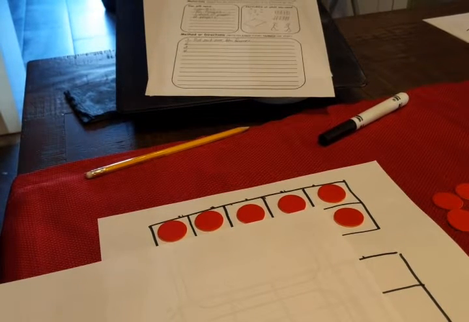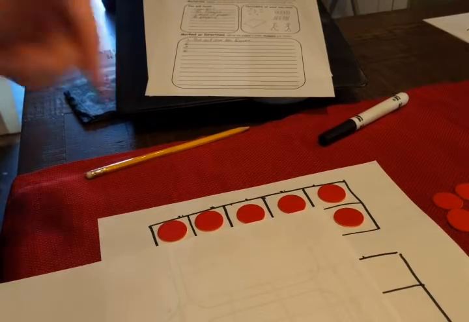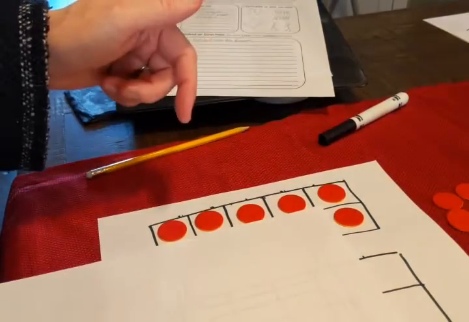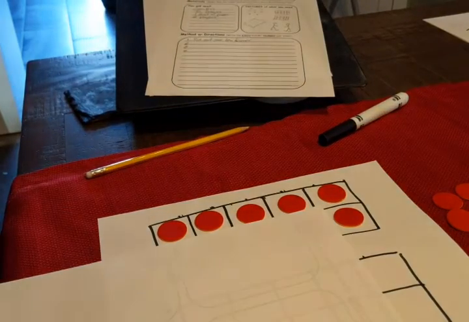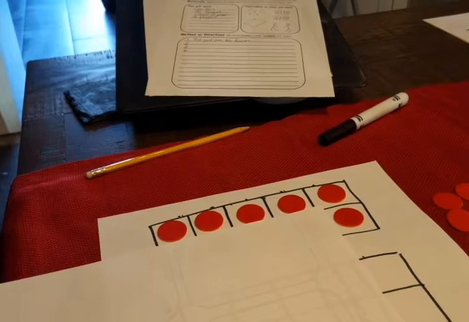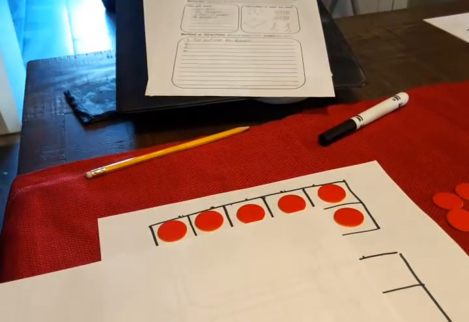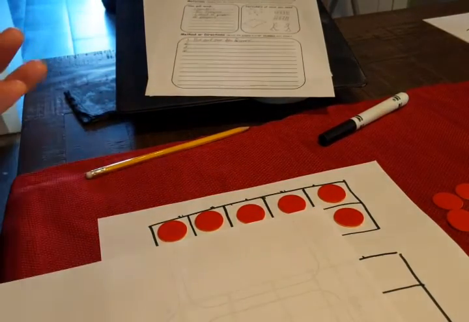And open them. So, how many did I cover? Well, let's look at our math thinking. How many do I see are left? 1, 2, 3, 4, 5, 6. So we're going to use math thinking to figure out 10. We knew 10 was our starting number. 10 take away 6 equals what?